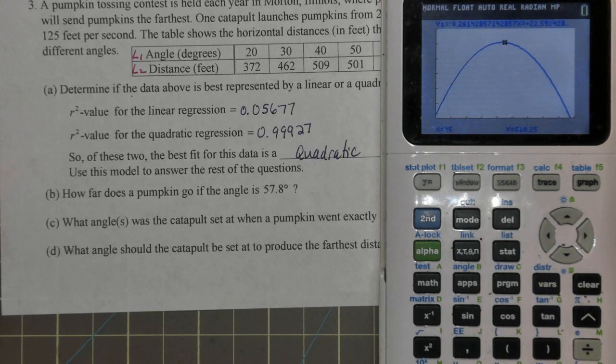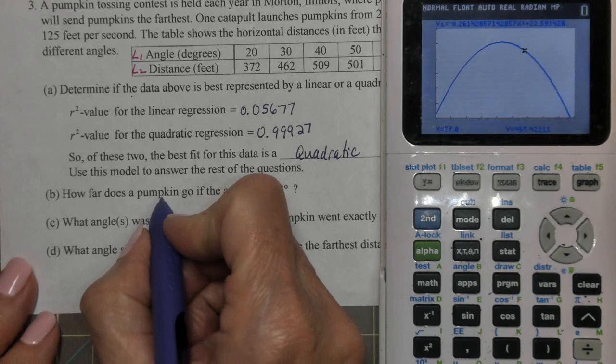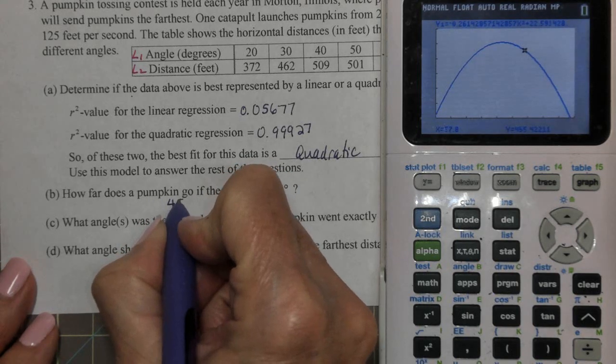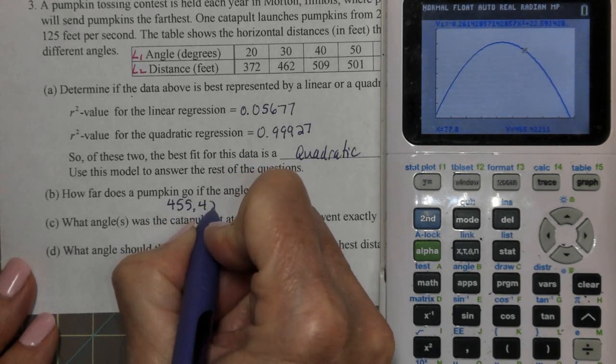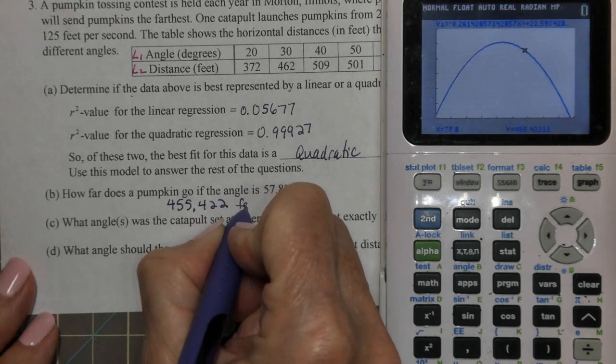Okay, so how far does the pumpkin go if the angle is 57.8? Trace 57.8. How far does it go? It goes 455.422 feet.